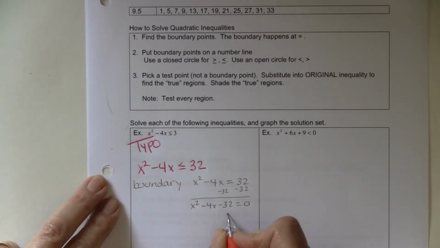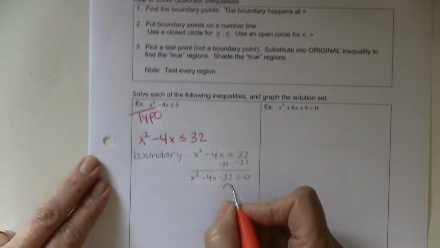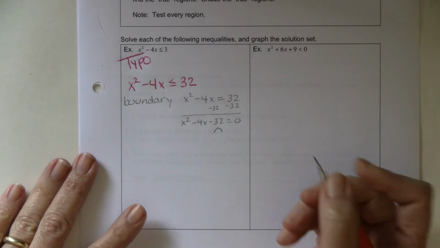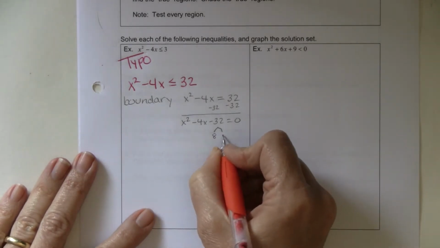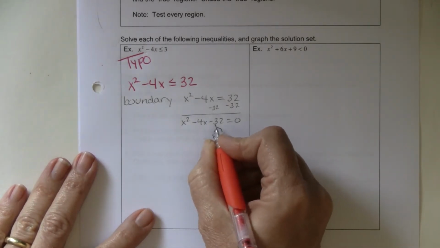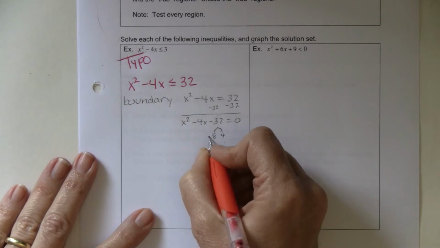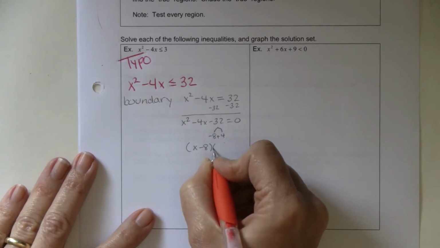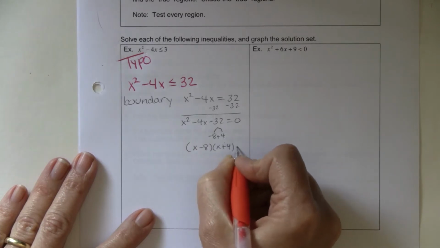And I'm thinking, will this factor? Well, 8 times 4 is 32, but when we subtract 8 and 4, we get -4. So yeah, this will factor. This is x minus 8 times x plus 4 is 0.